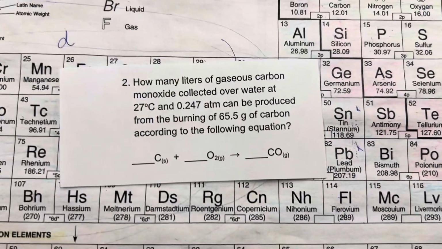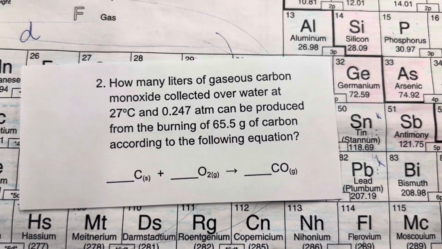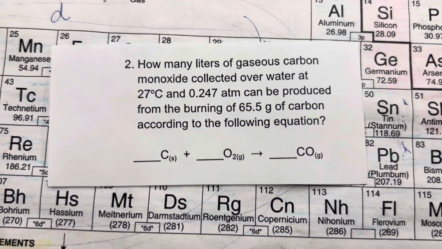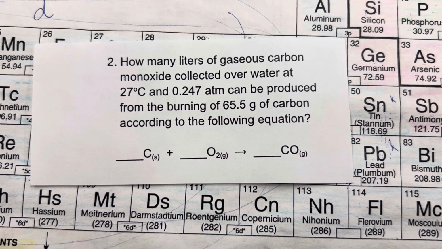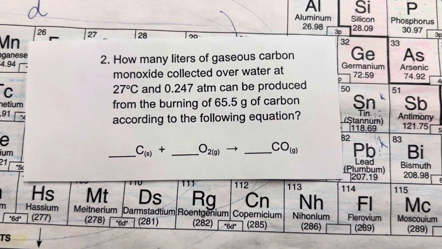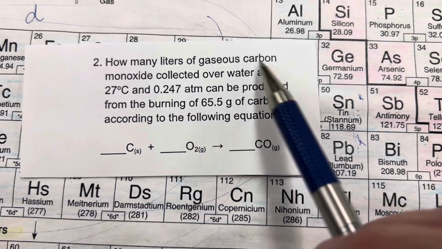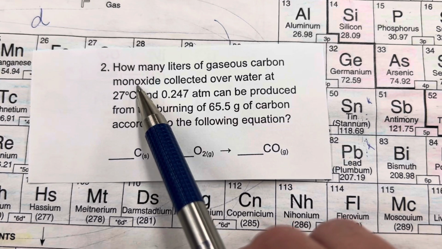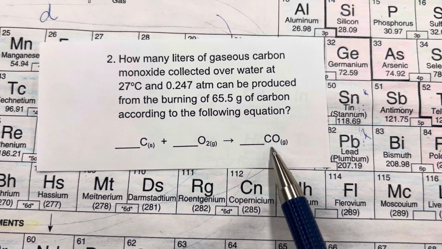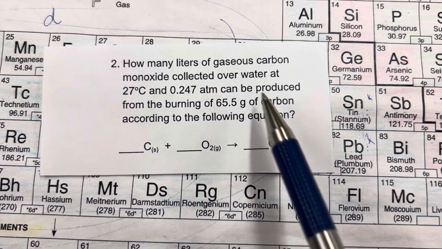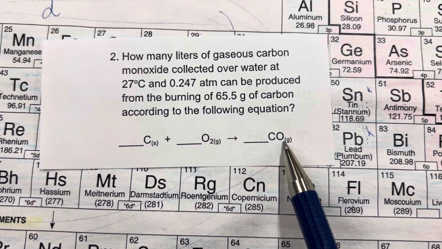How many liters of gaseous carbon monoxide collected over water at 27 degrees and 0.247 atm can be produced from the burning of 65.5 grams of carbon according to the following equation. So I have carbon monoxide being collected over water. It's being collected, that means that's my product, CO. And it tells me it's being produced, so again, that's carbon monoxide.